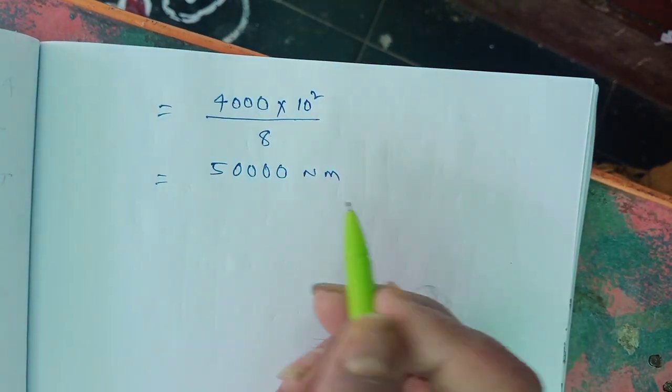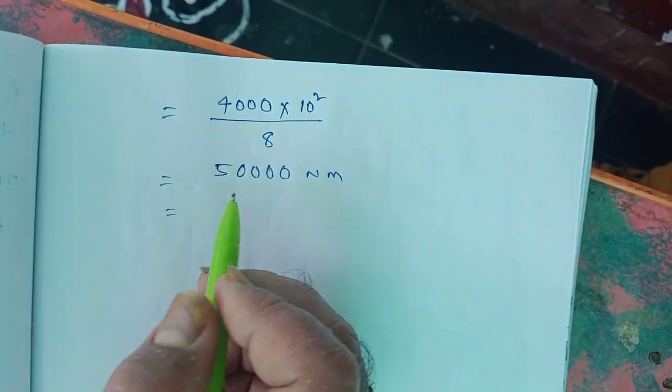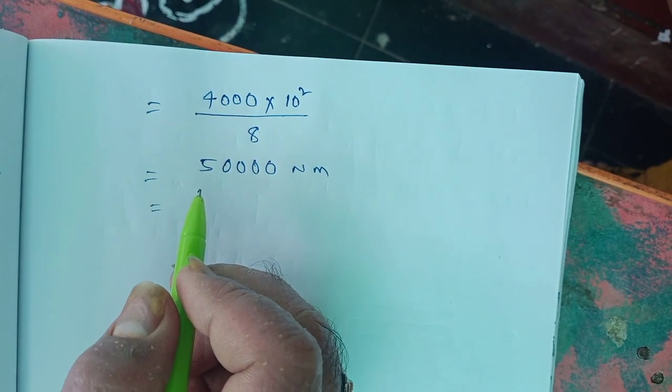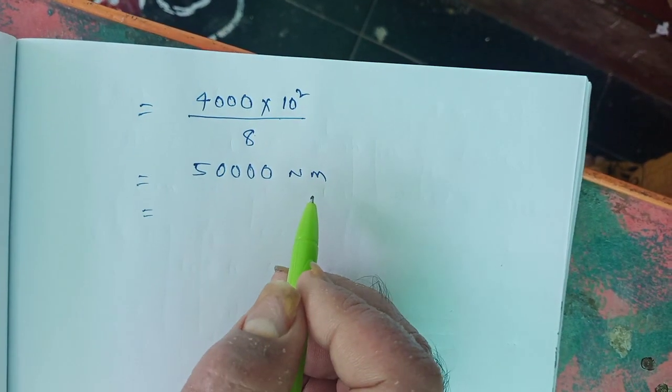Or we can convert into millimeters. Why? Because moment of inertia is in millimeters.